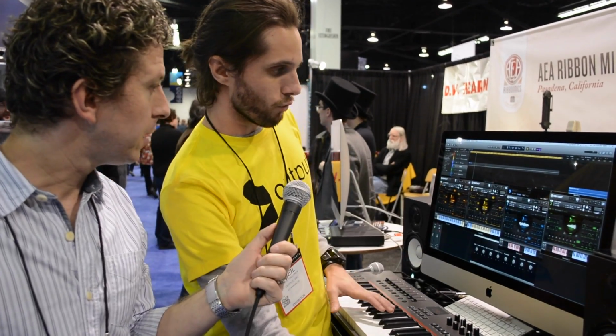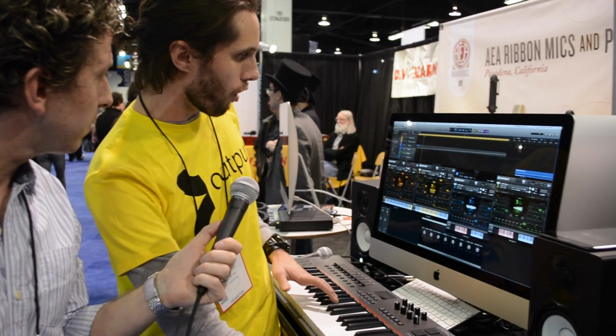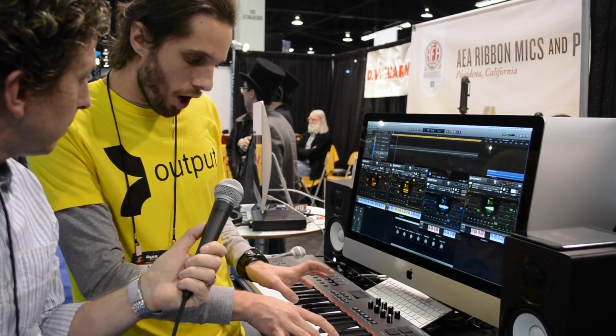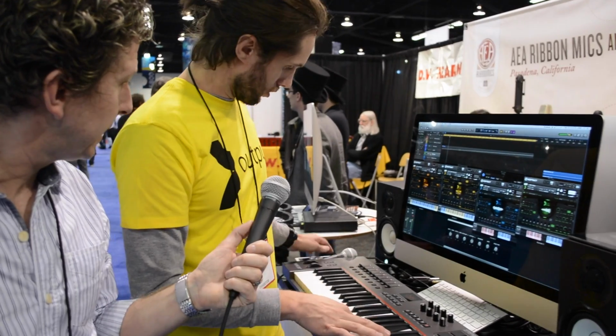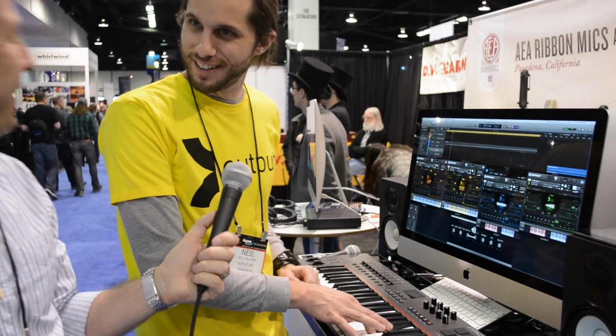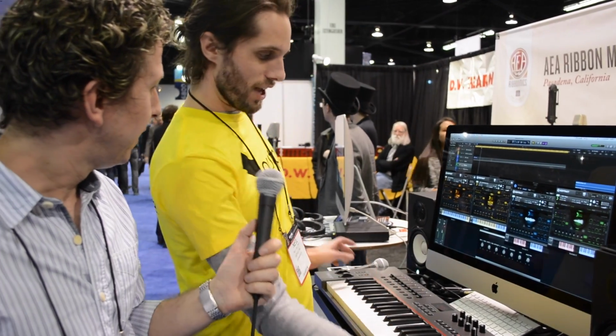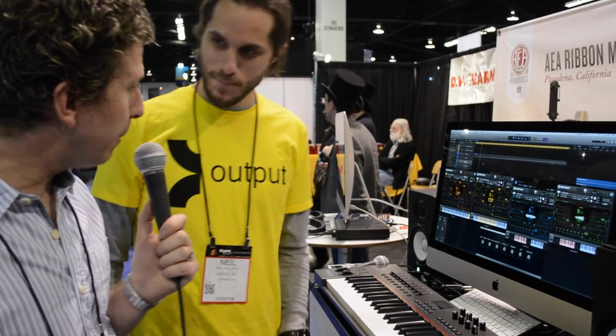The last engine that I didn't show you was the Rises engine, which are all rises and transitions and build-ups just ready to go. Same thing, has all the built-in stutters and effects in there as well. That sounds absolutely incredible. It's available now. Output. Outputsounds.com is the website. Great stuff, Neil. Thank you so much for taking the time to chat to us here at NAMM.